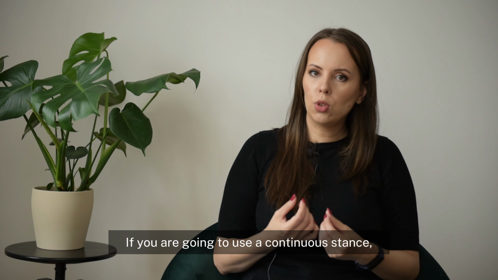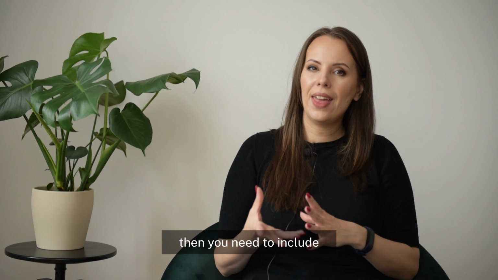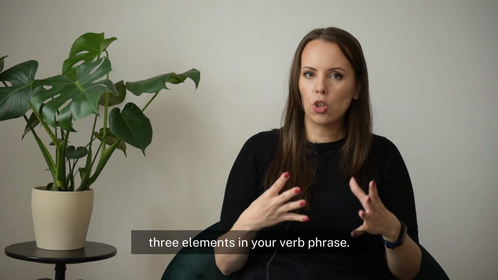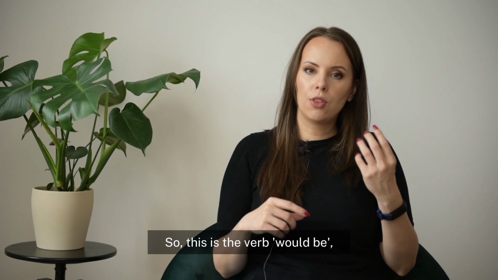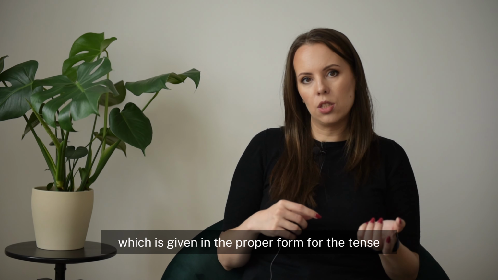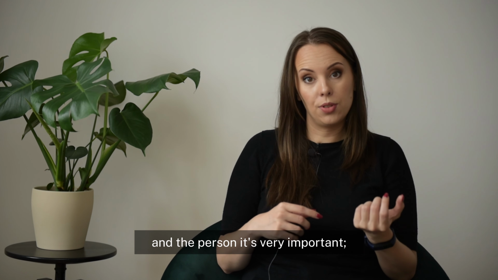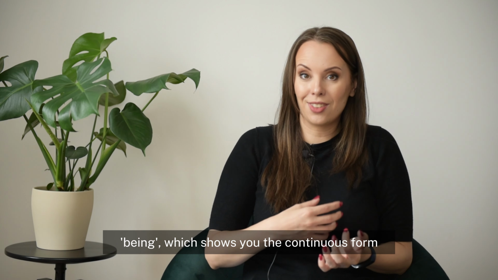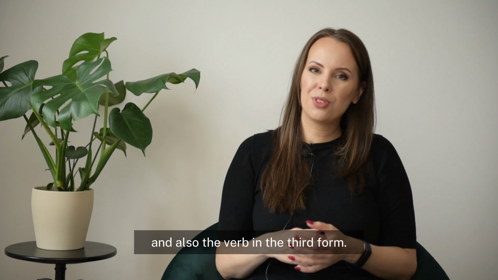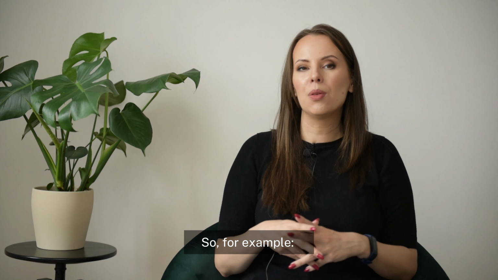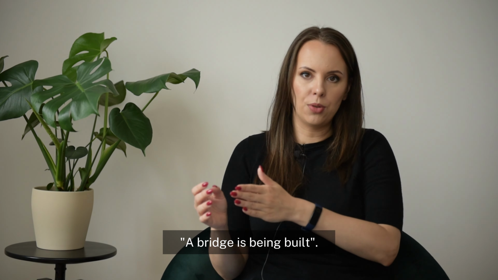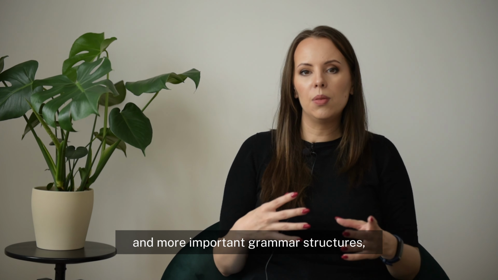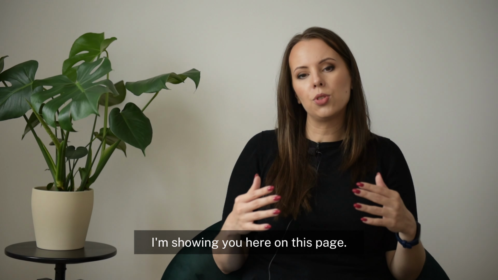If you are going to use a continuous tense, then you need to include 3 elements in your verb phrase. So this is the verb be, which is given in the proper form for the tense and the person, it's very important. Being, which shows you the continuous form, and also the verb in the third form. So for example, a bridge is being built. The rest of the forms, depending on the tense and more important grammar structures, I'm showing you here on this page.